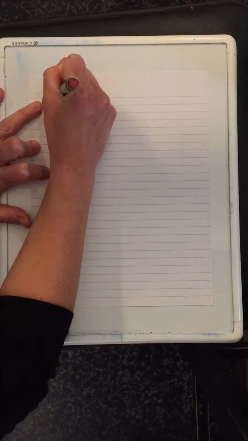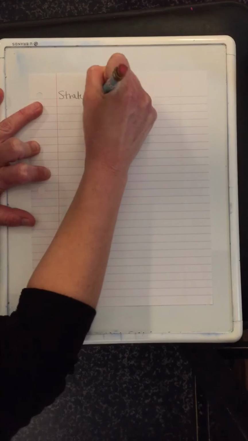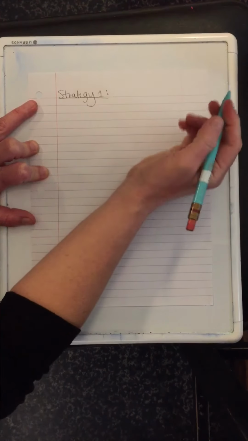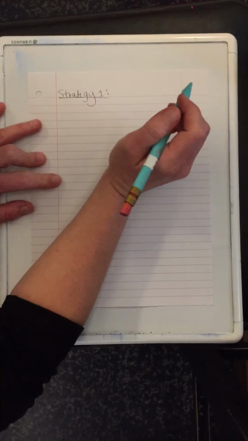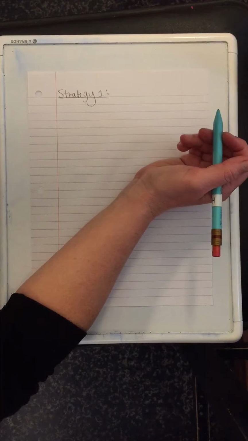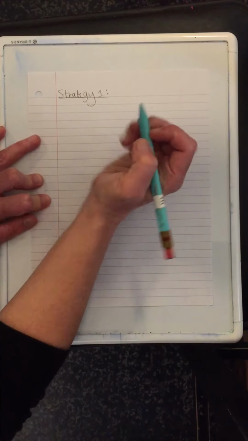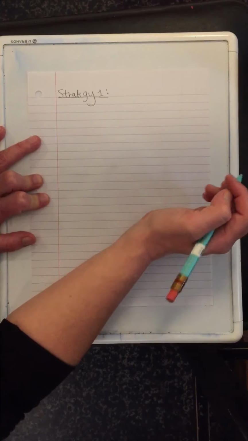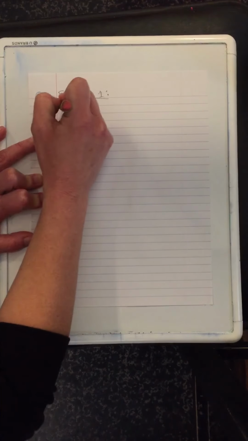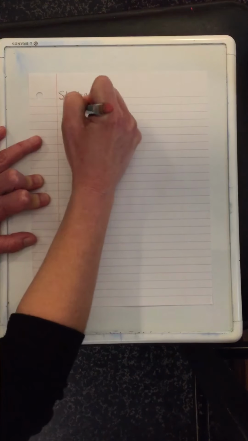So strategy 1. And you don't have to write this. You can if you want, if that helps you, but you don't have to. I just wanted you to have it for your reference, so you can go back and watch or listen to this if you are struggling with any parts of the processes of multiplying fractions, okay? So we're going to take 3/4 times 5.